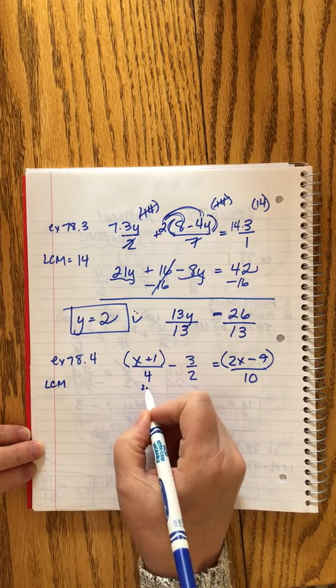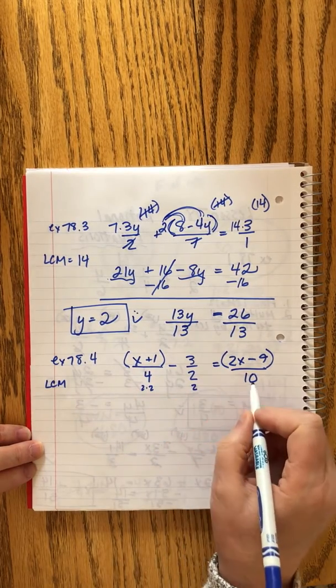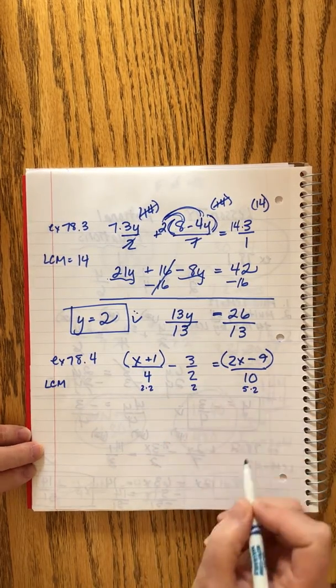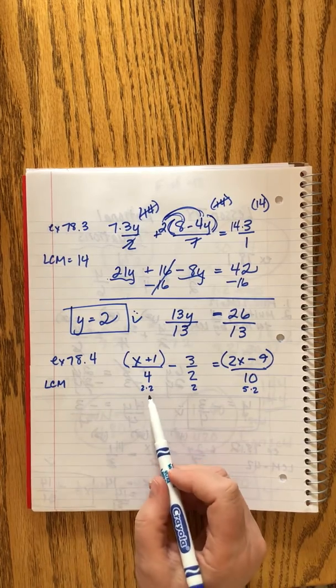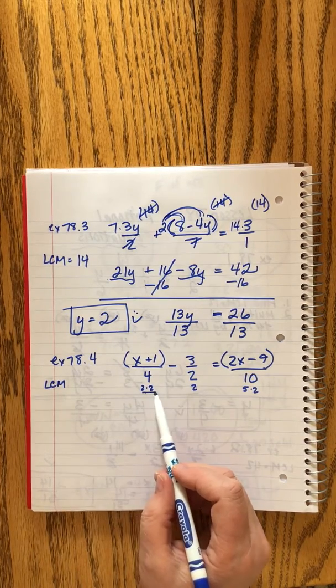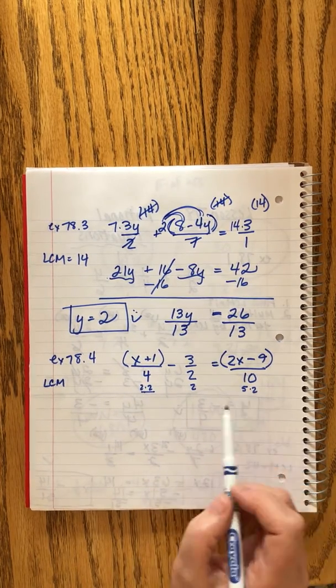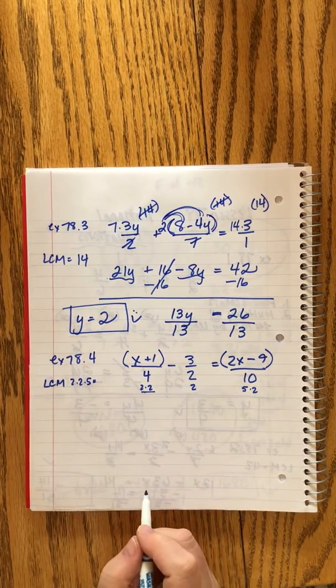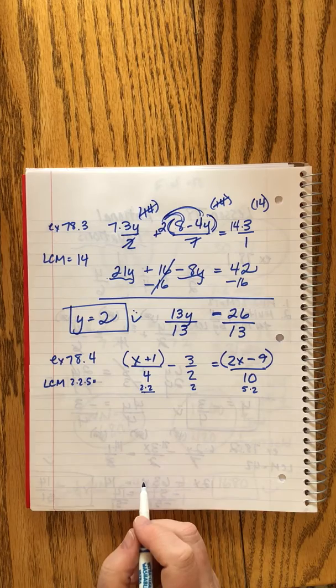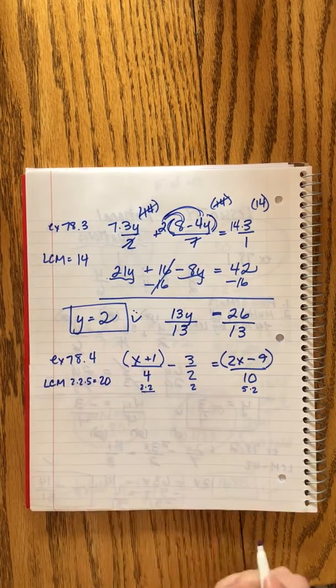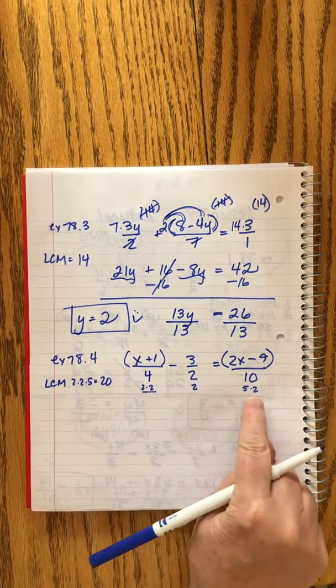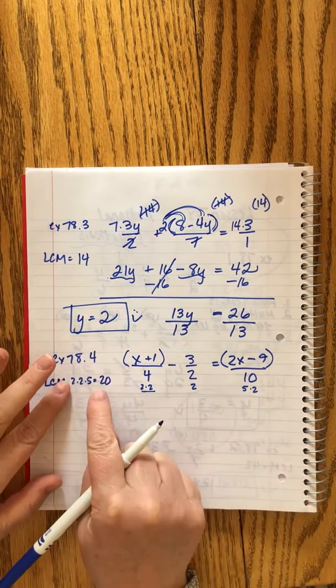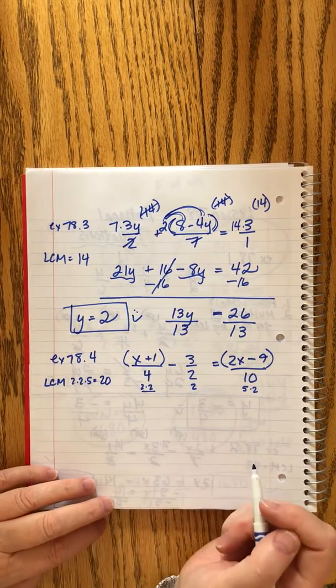Okay, 4 is 2 times 2. I'm writing down the prime factors underneath them. This is 5 times 2. So I know that I'm going to need to have at least 2 2's and a 5. So it's 2 times 2 times 5. That will give us our least common multiple, and that is 20. Okay? So using your prime factors and gathering up a full set of them will get you your answer.